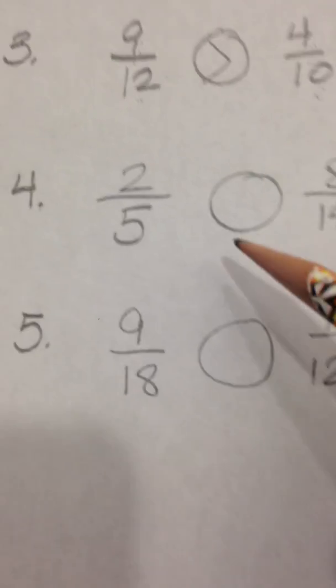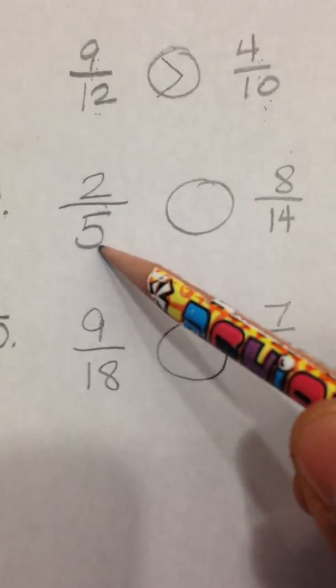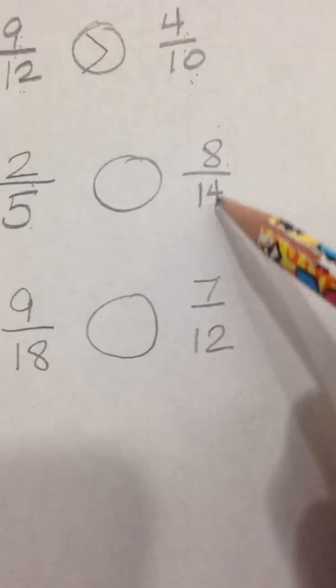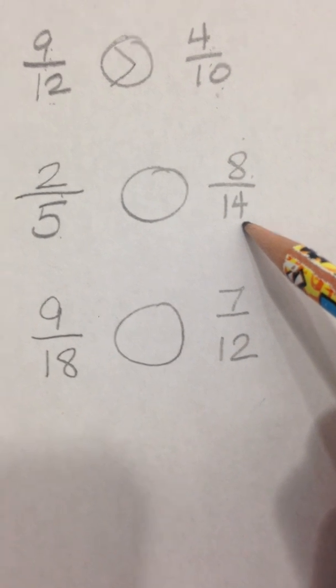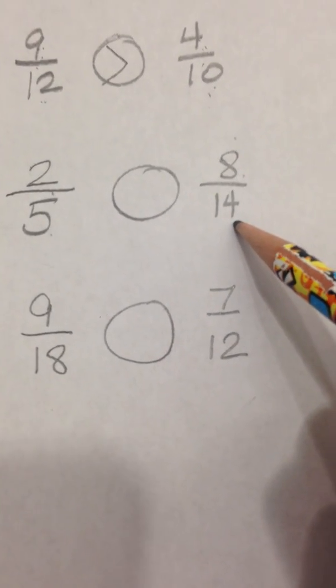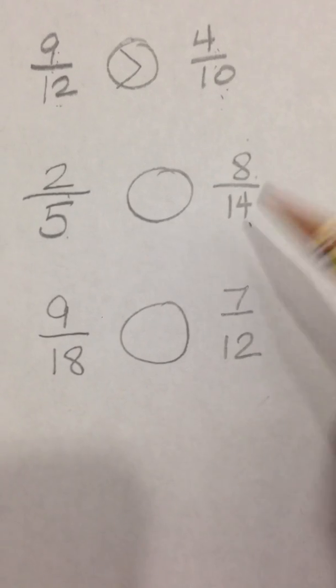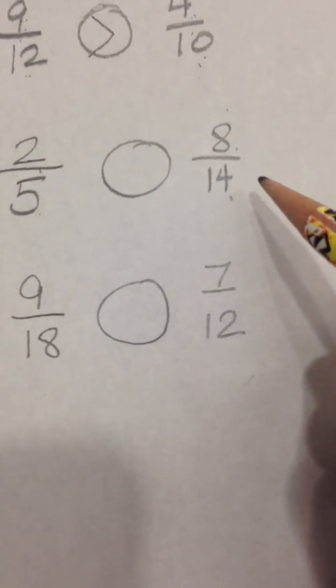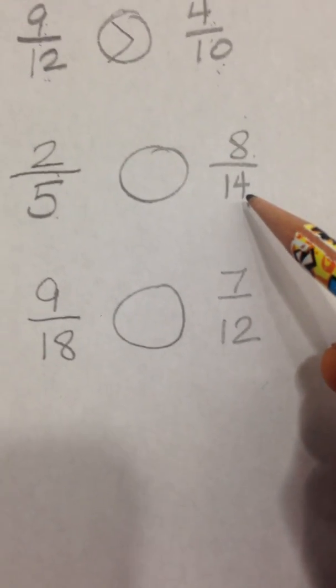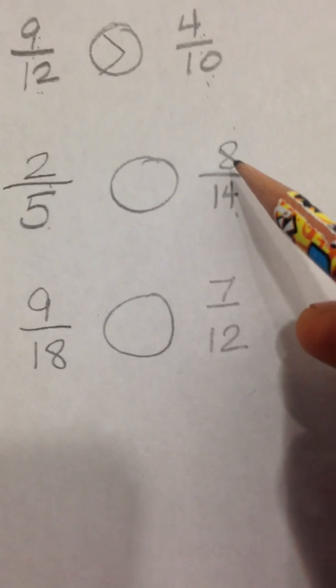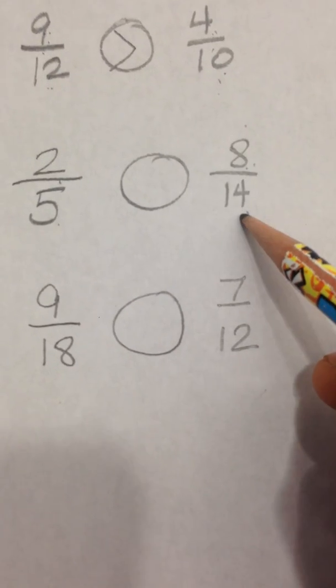Going on to number 4. 2/5 compared to 8/14. Well, to reach the halfway point of 14ths, I would have to have 7, because 7 is half of 14. I already have 8/14.